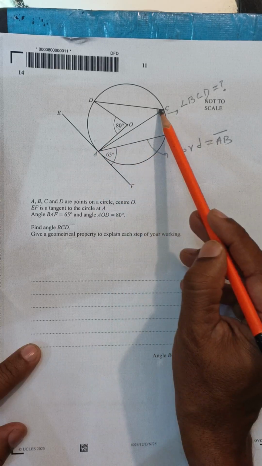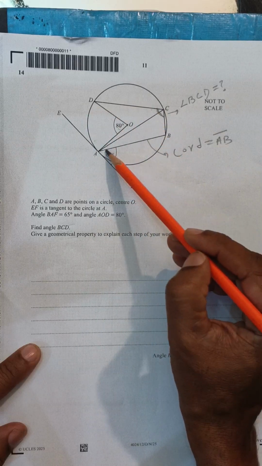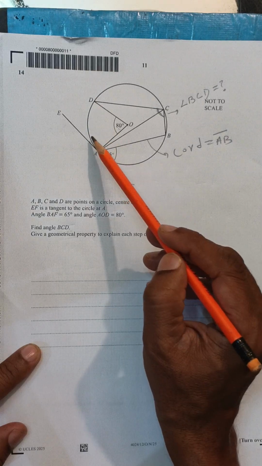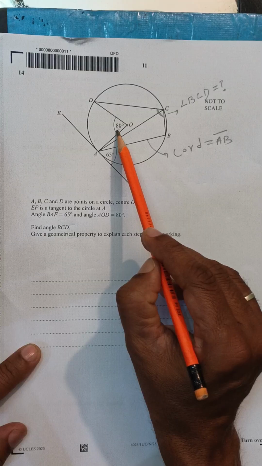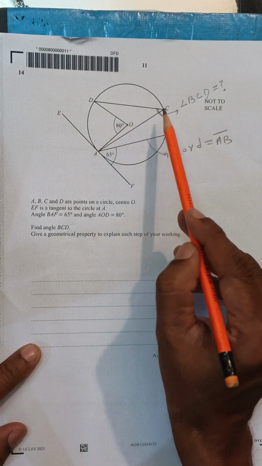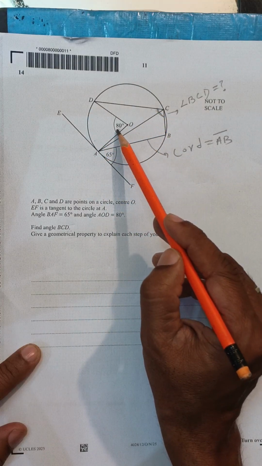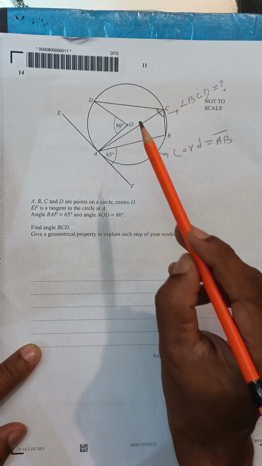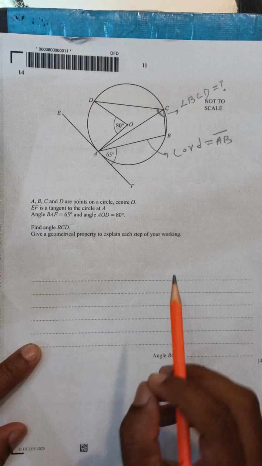It is twice this angle ACD, which is also facing the same arc. So you can find ACD by dividing 80 degrees by 2. You got my point?